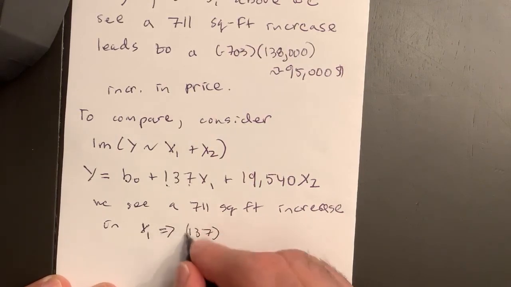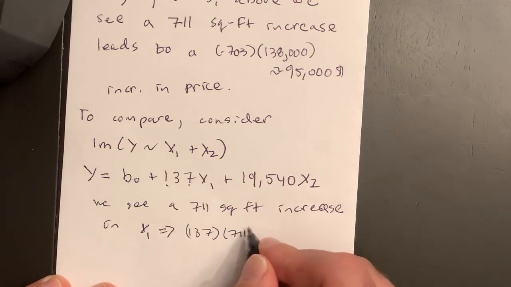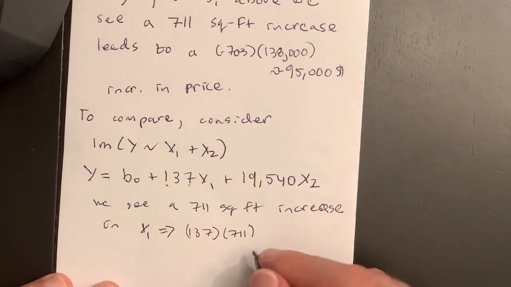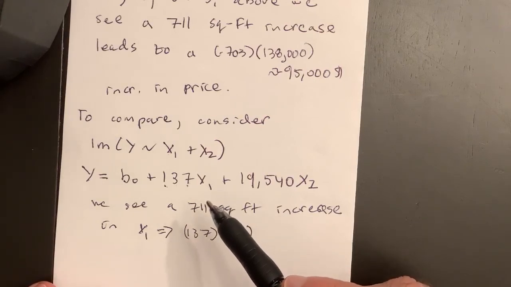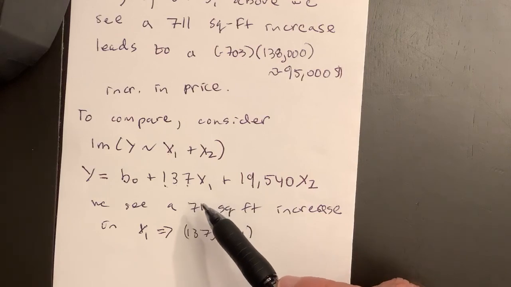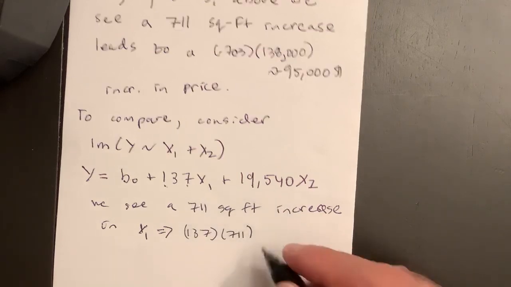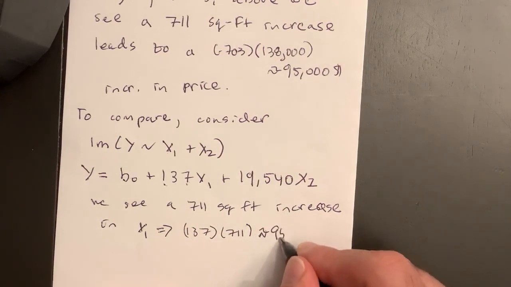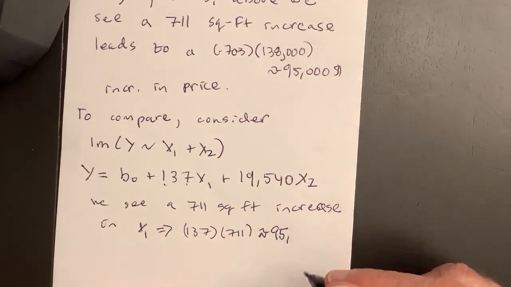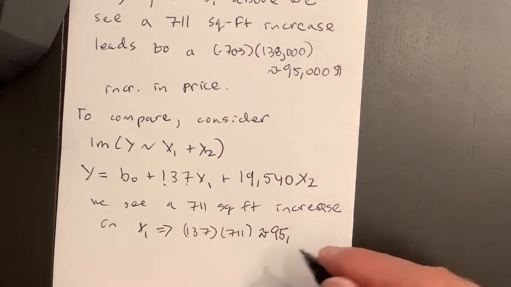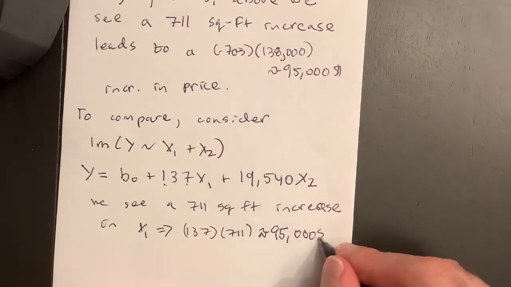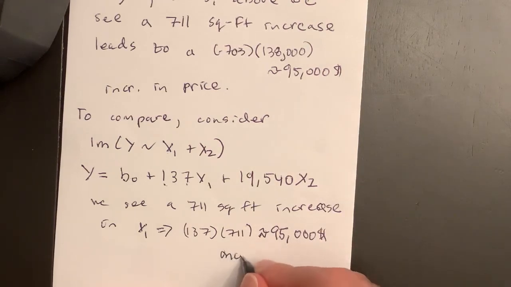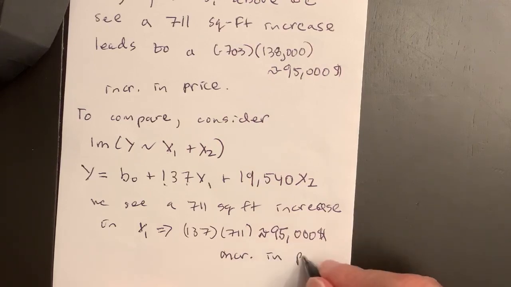It's going to be about the same thing: 137 times 711. This would be about $95,000 increase in price.